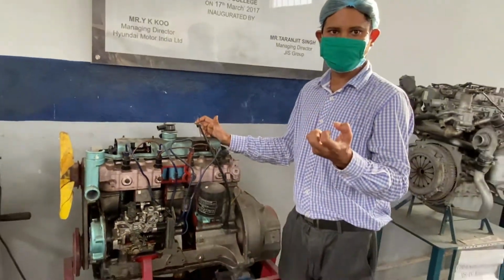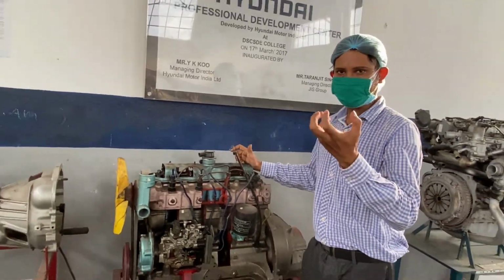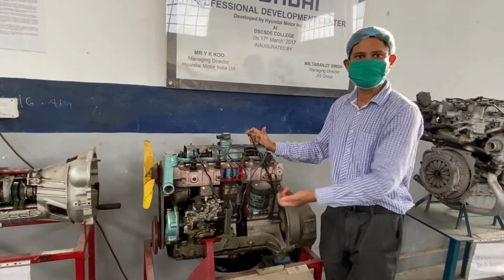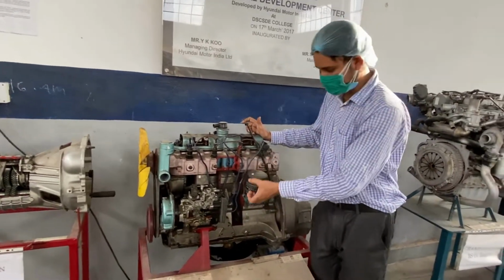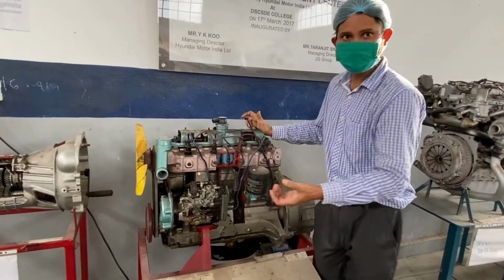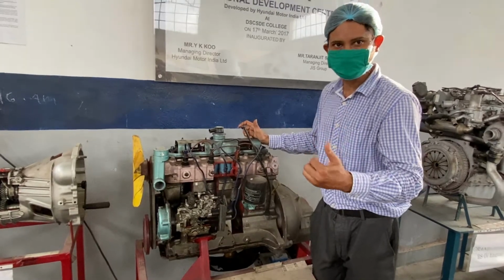It takes the energy, and it goes in an upward and downward motion, and this is called reciprocating motion. And what is the function of the crankshaft? The reciprocating motion is converted to rotary motion.